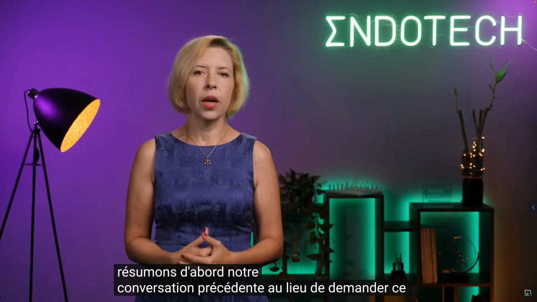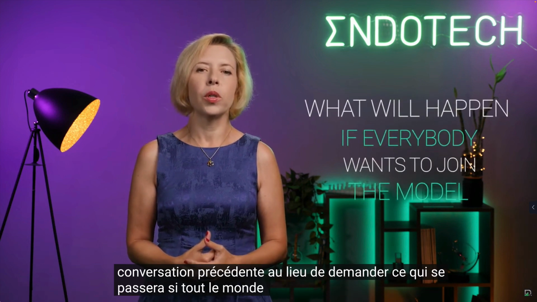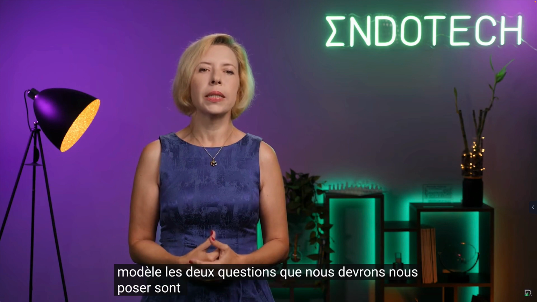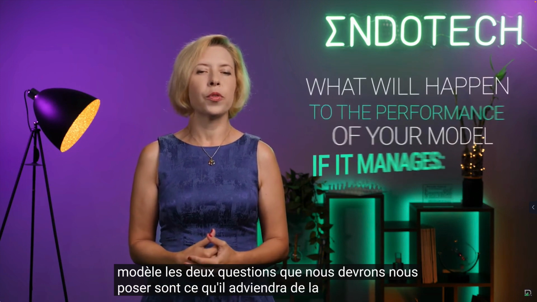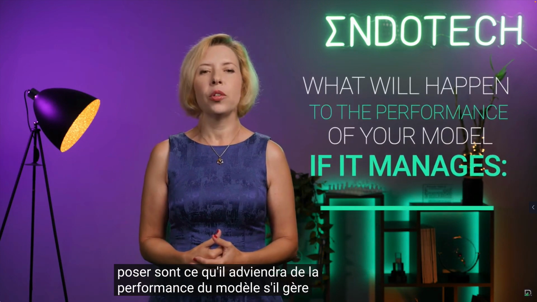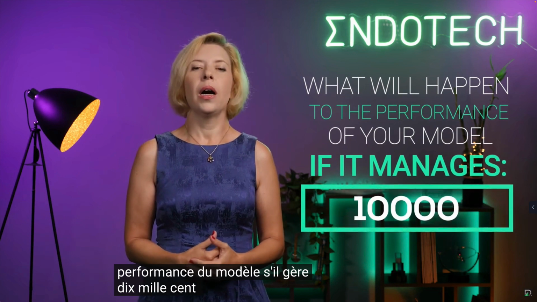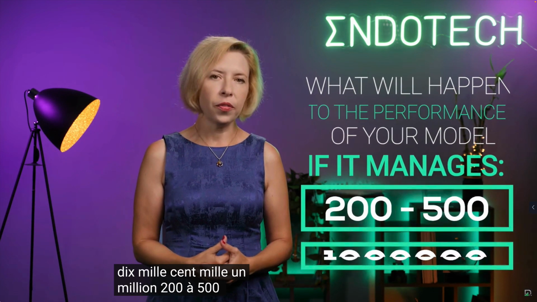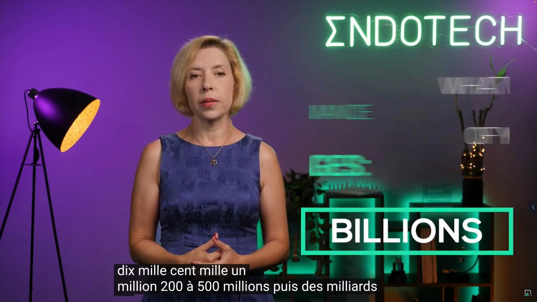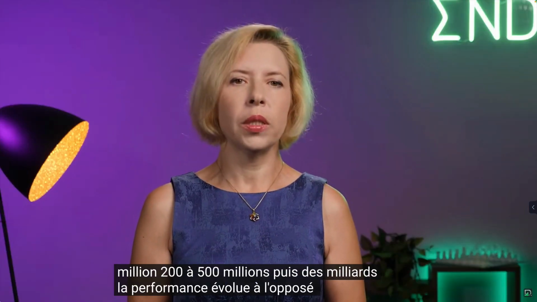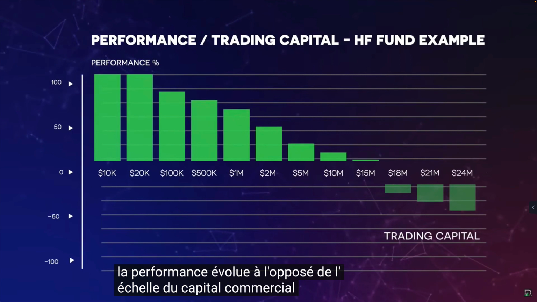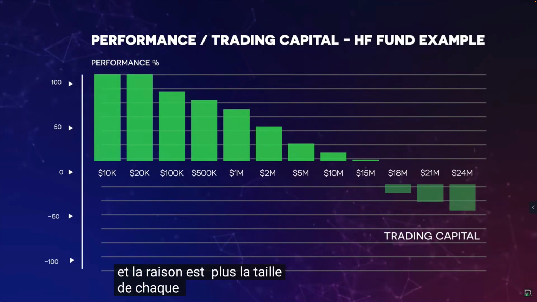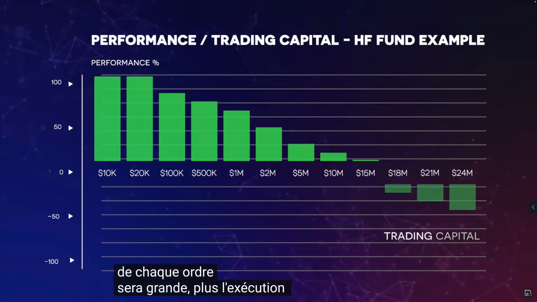Instead of asking what will happen if everybody wants to join the model, the true question we need to ask is what will happen to the performance of the model if it manages 10,000, 100,000, 1 million, 200 to 500 million, then billions. The performance moves opposite to the scale of the trading capital. And the reason is, the larger the size of each order, the lower quality execution we will receive.